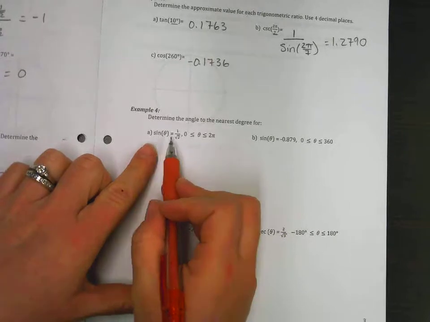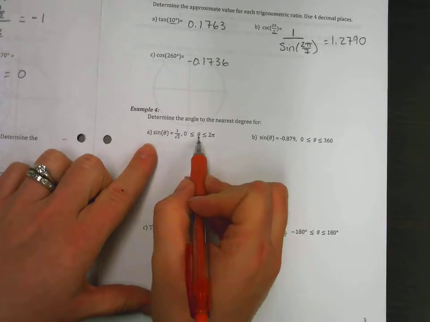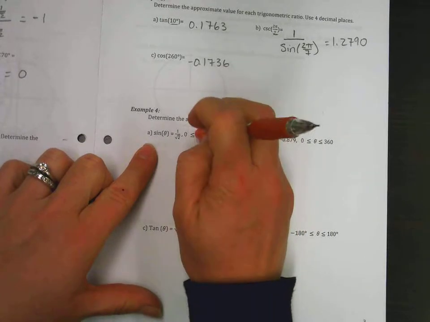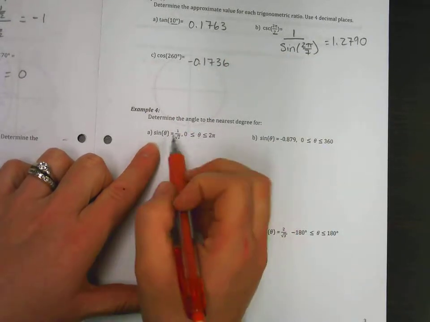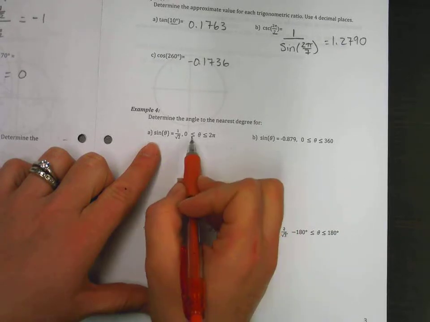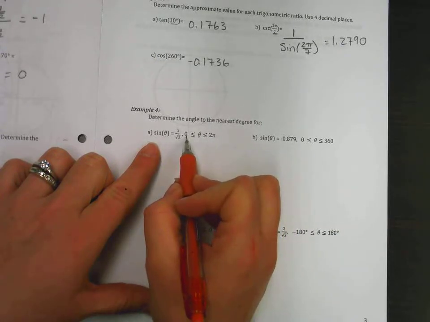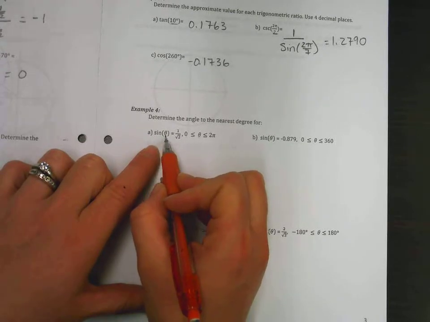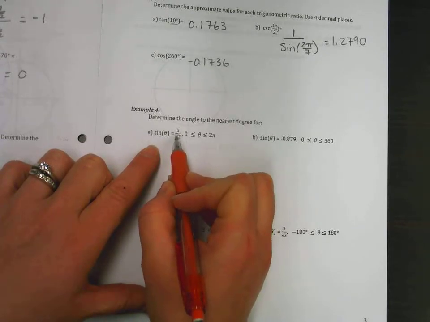So we're asked to find the angle theta, which lies between 0 and 2 pi. So this is like the domain of the equation, and we're solving this equation basically for the value of theta. Because your domain is given from 0 to 2 pi, we need to answer in radians. So we are looking for when sine of theta is equivalent to 1 over root 2.